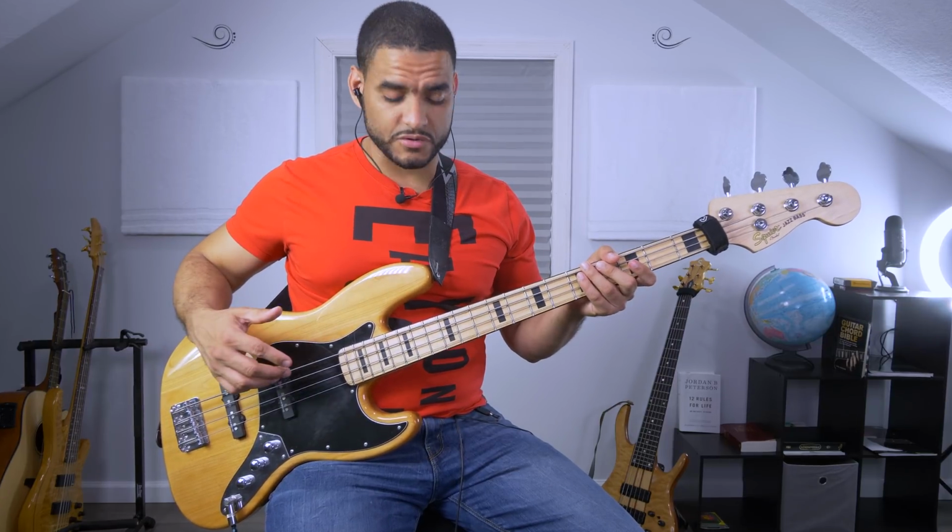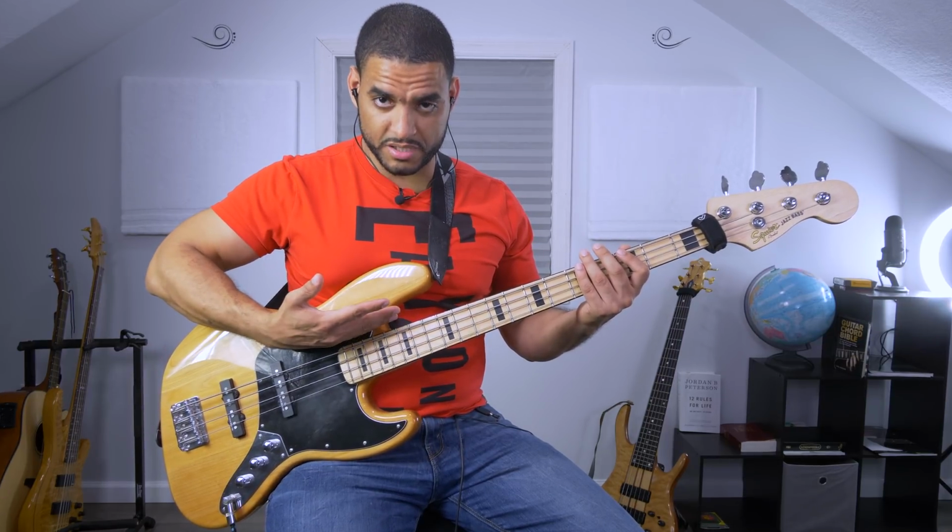Now, if you have a 5-string bass, you're going to have an extra string that's thicker, and that string is tuned as a B. If you have a 6-string bass, apart from the B, you're also going to have a high C. So I included the diagram for not only the 4-string bass, but also for a 5-string and for a 6-string bass.